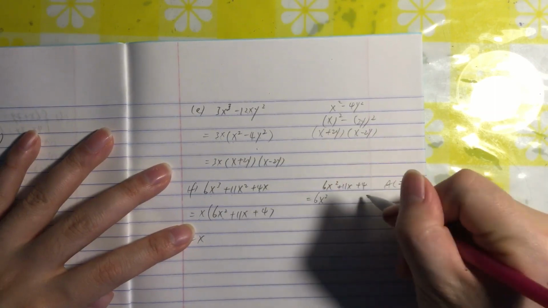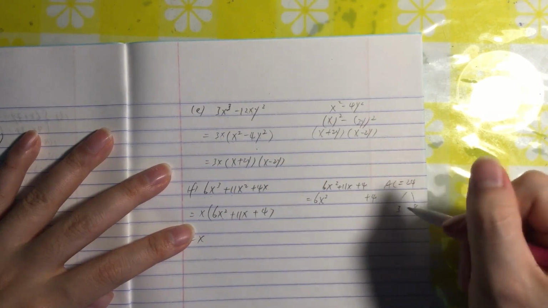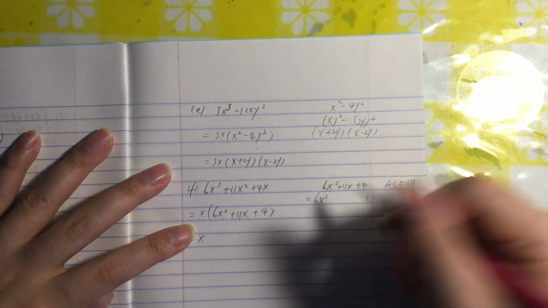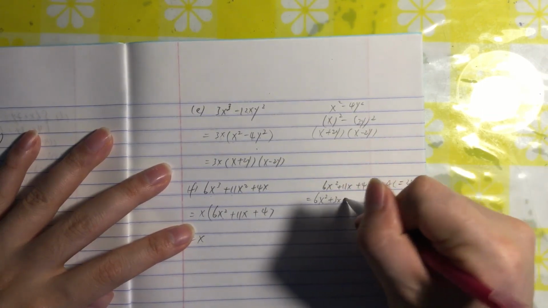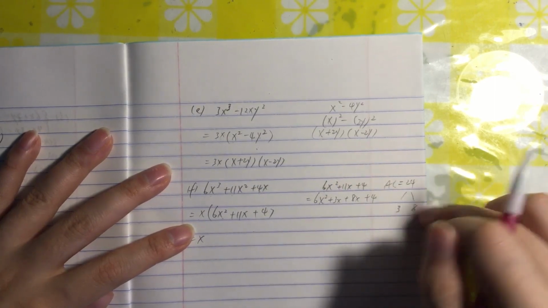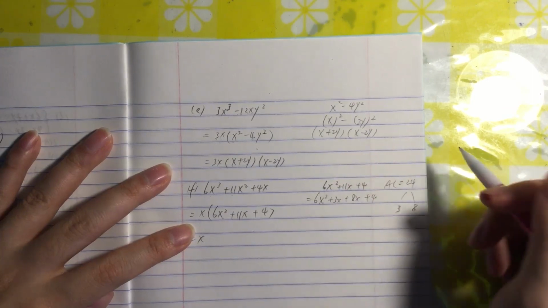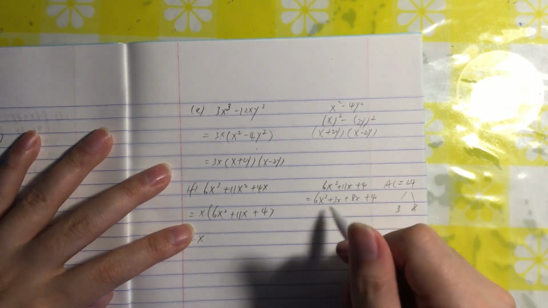So keep the first term the same, keep the last term the same. Rewrite the middle term using these 2 numbers. So 11x can be rewritten as 3x plus 8x. Then we have 4 terms. We can factor this by grouping.